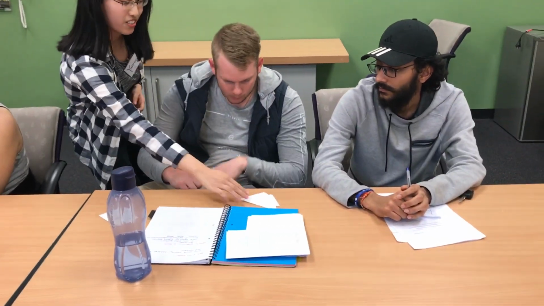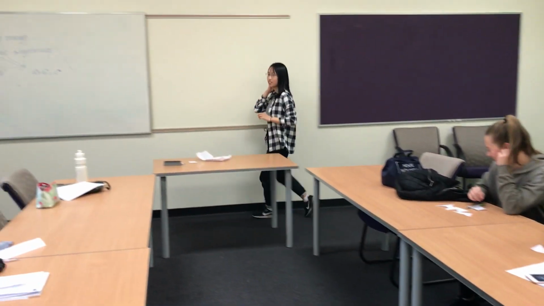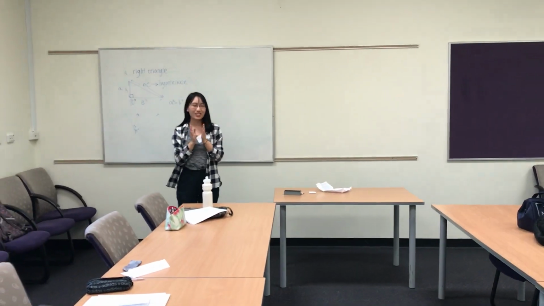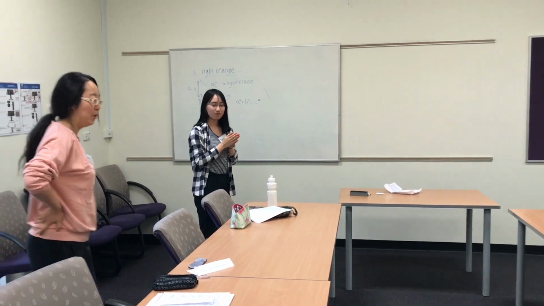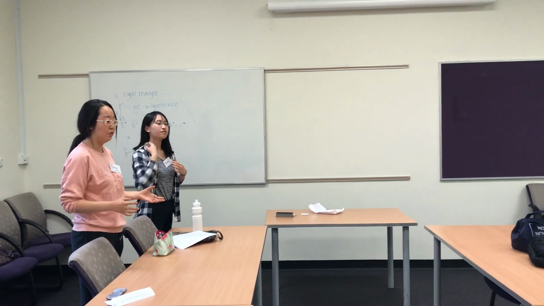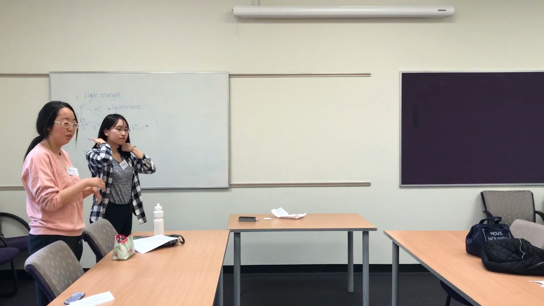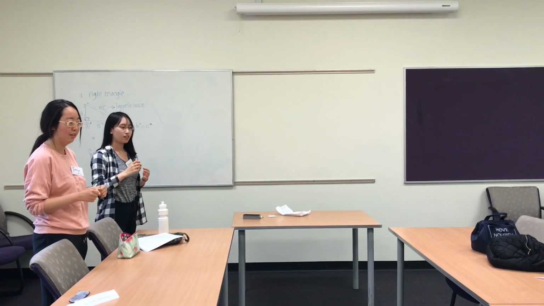Can you guys just share this? So you can use these 4 red triangles to make up a square. Use the 4 of them.